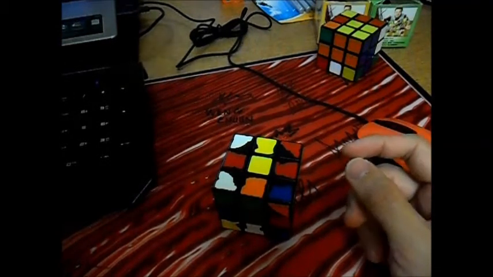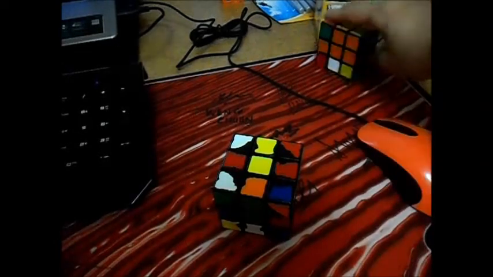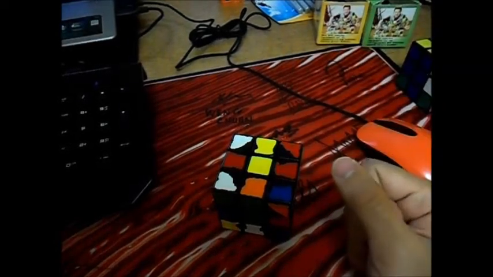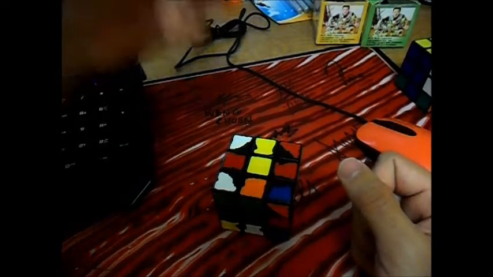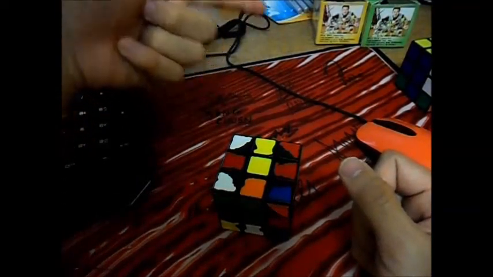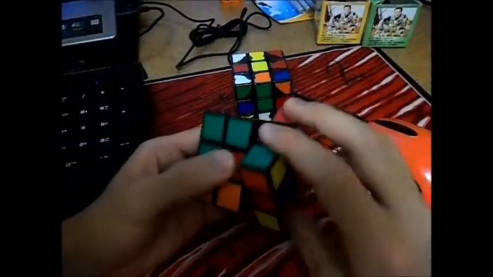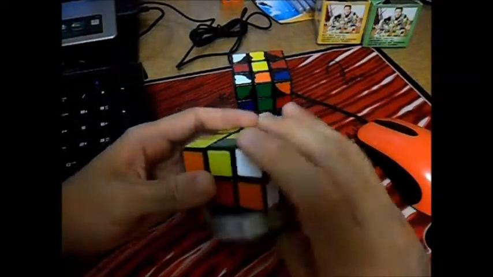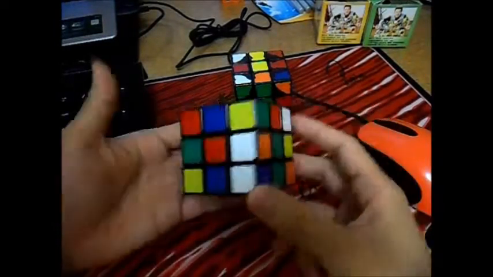I have my cross done, so all I have to do now is think about what's going to move and what's not going to move. First things first, you guys don't have the solution, but the solution is using R moves, F moves, and D moves. So it's all R, F, D, like that.